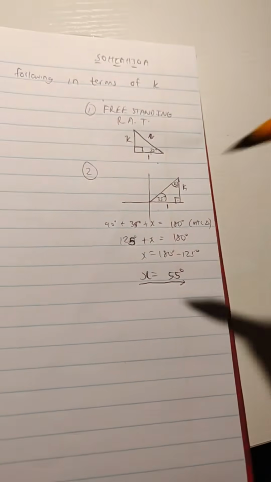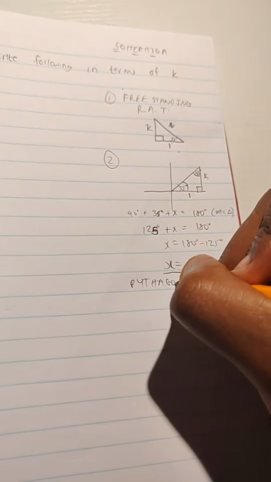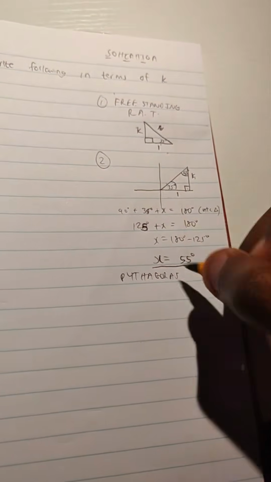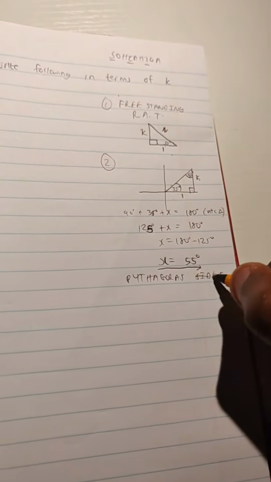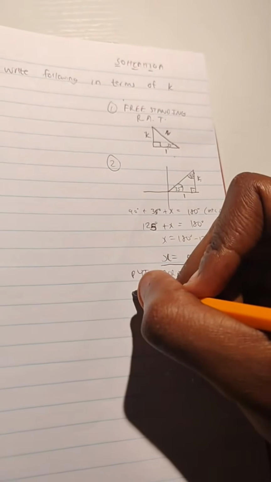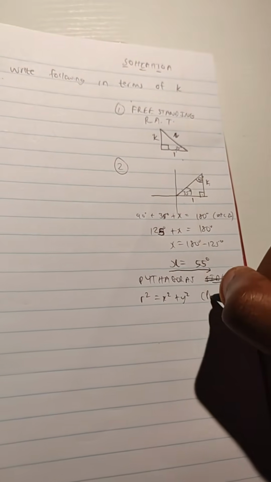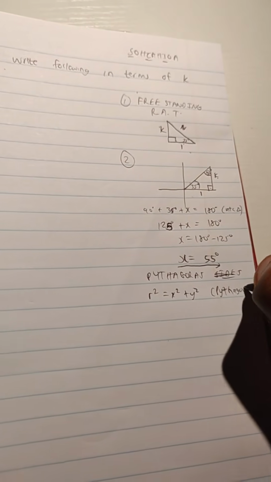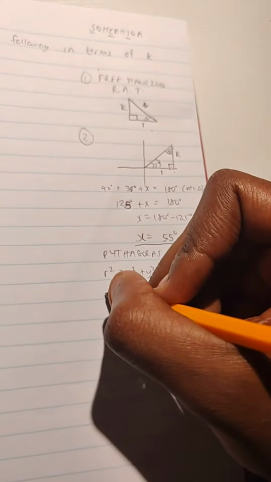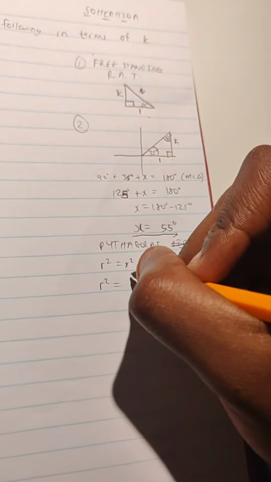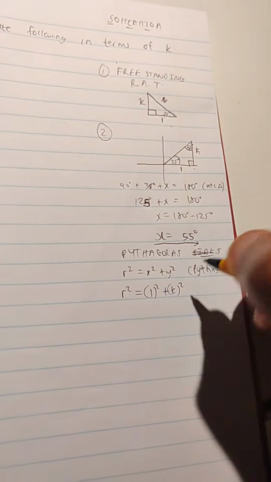After that, we can use Pythagoras to find the missing side, because all we want here is all sides and angles to be represented. So we're going to say r squared is equal to x squared plus y squared. We always write the reason: Pythagoras. r is what we want, x is 1, y is k.